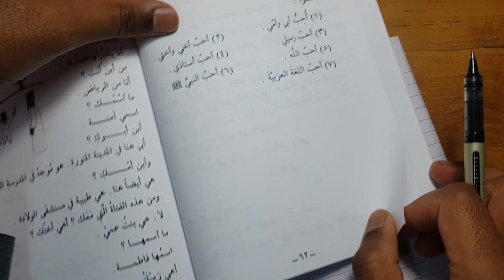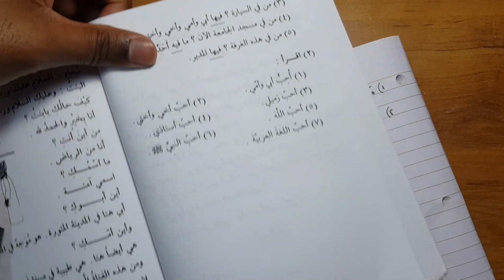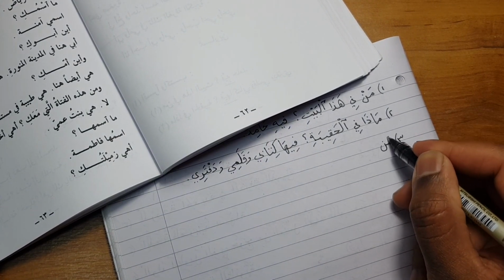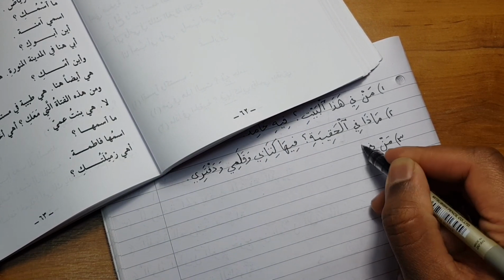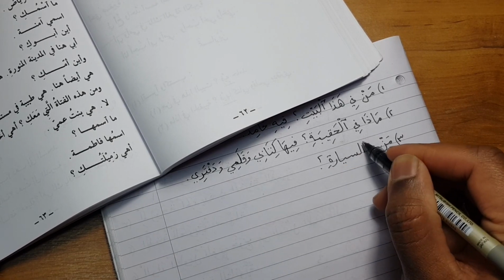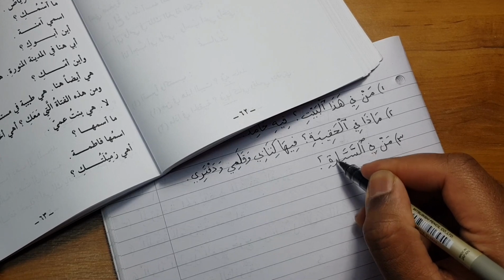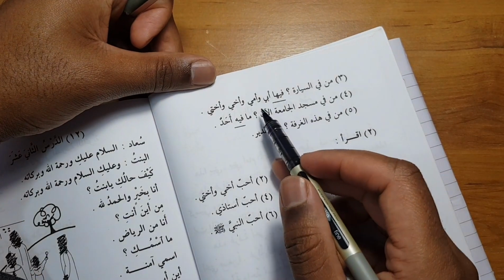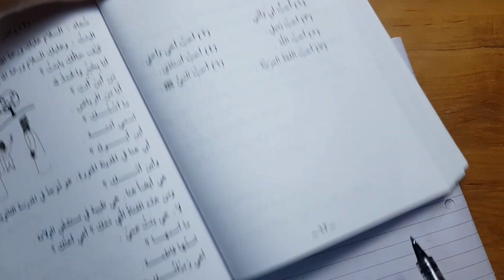Okay, number 3 says من في السيارة. Who is in the car. فيها أبي وأمي وأخي وأختي.